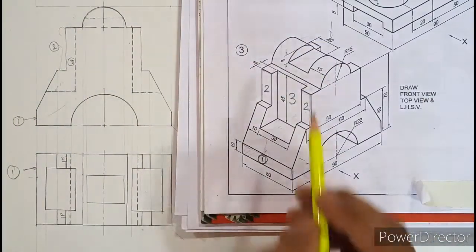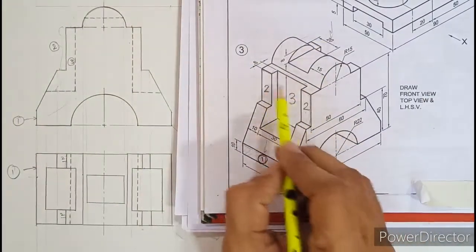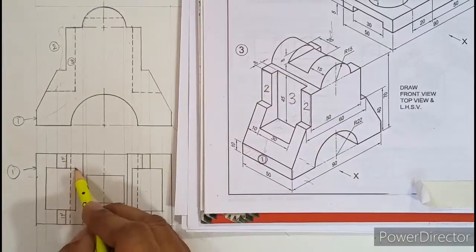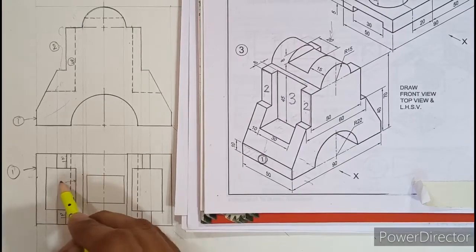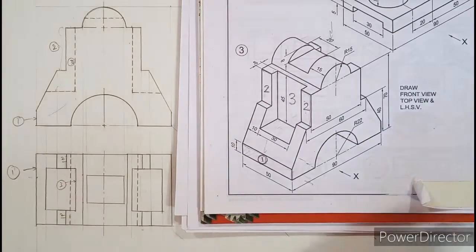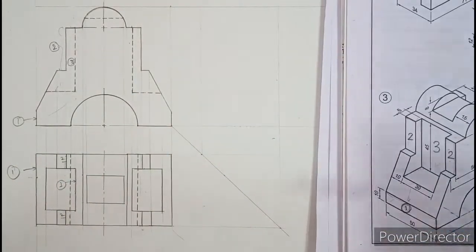Finally comes the third one. The third one is in between two. So in between two, this edge what is inside, this one, that is your edge number 3. Okay, so let us start one by one. First of all, we start with edge number 1.